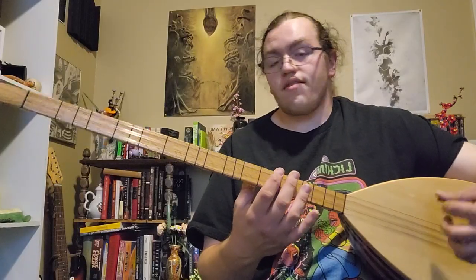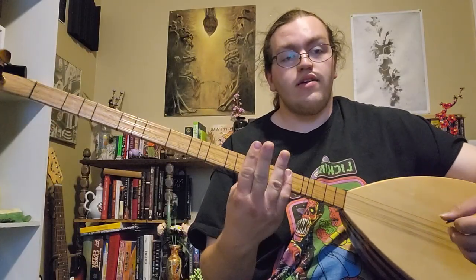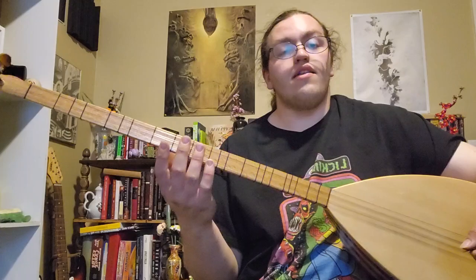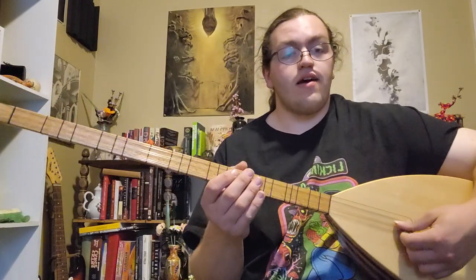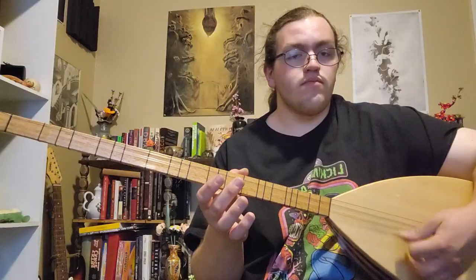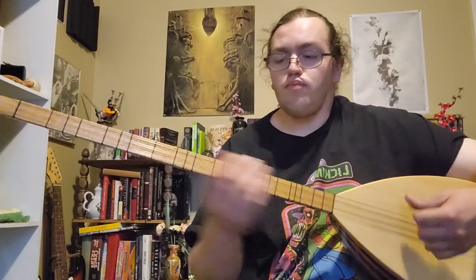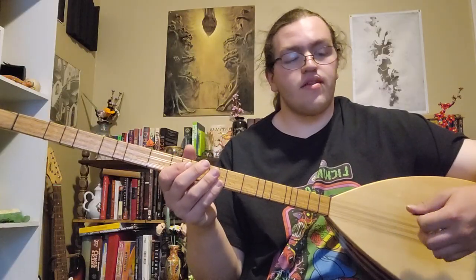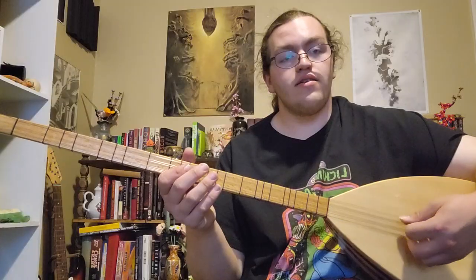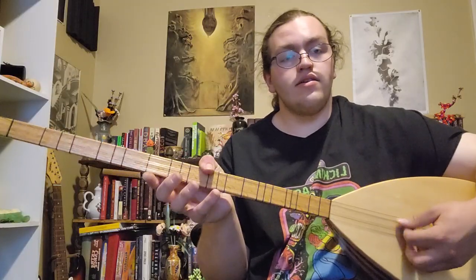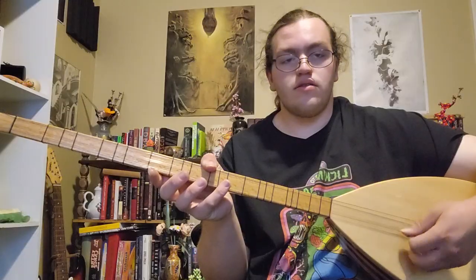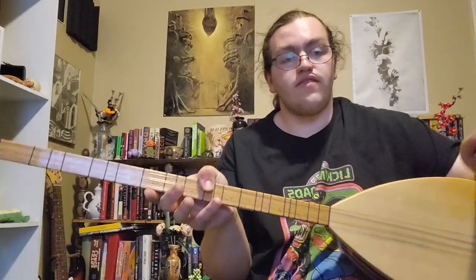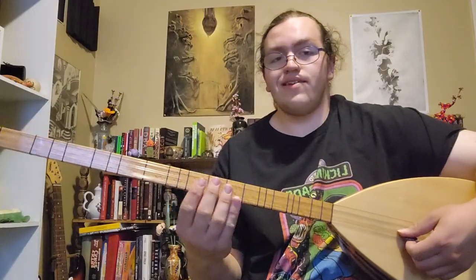So in this case it has 7 strings grouped into 3 courses, so that means 2 of those courses are 2 strings, and then the last course is actually 3 strings. And what I have it tuned to is AA, so both strings are tuned to A, and then EE. And those are both the same exact pitch, no octave difference. And then BBB.